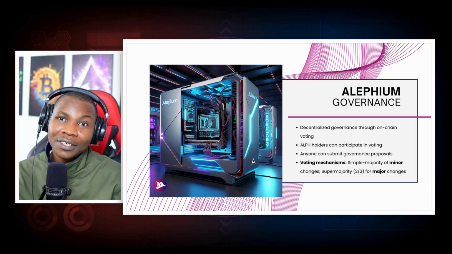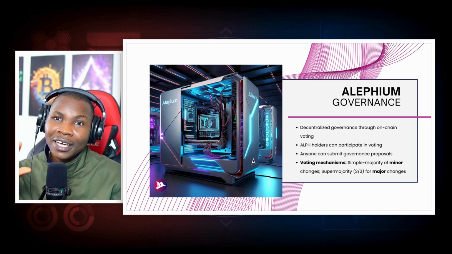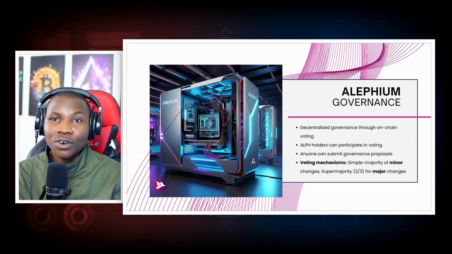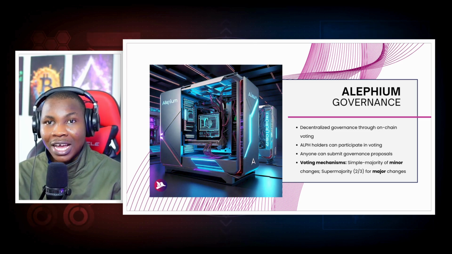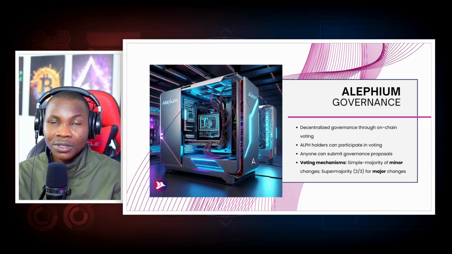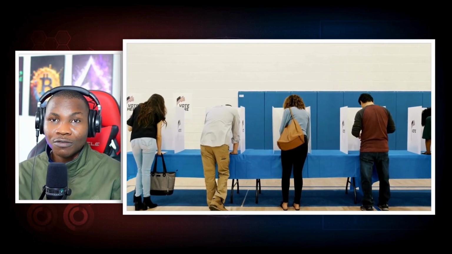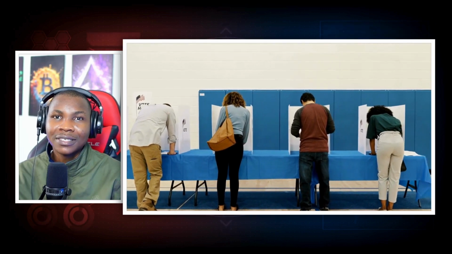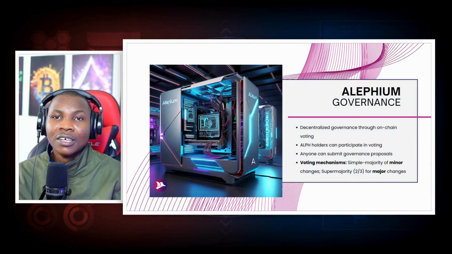So for example, if you look at the way Ethereum shifted from proof of work to proof of stake, that decision is a major decision, and if it should happen in Alephium, it's going to require 2/3 of the vote of all the people that voted. 2/3 of them, that is about 60% or thereabout, have to say yes before that decision will be approved and put into effect.